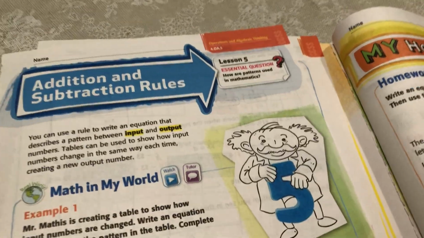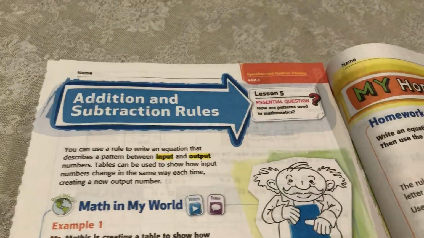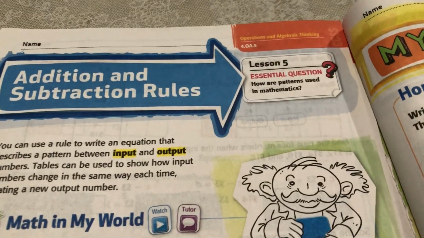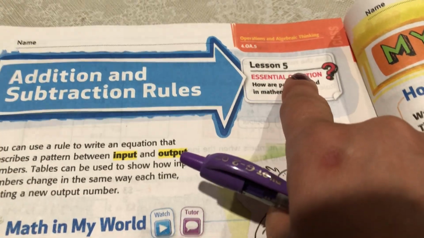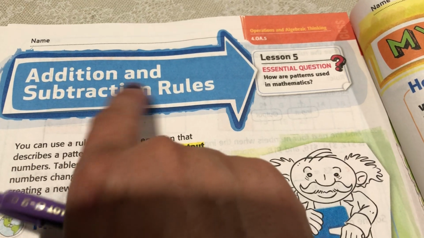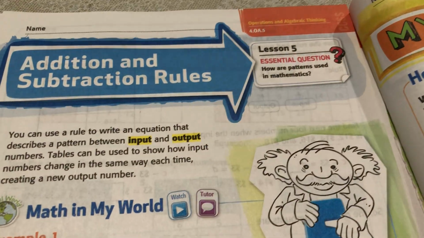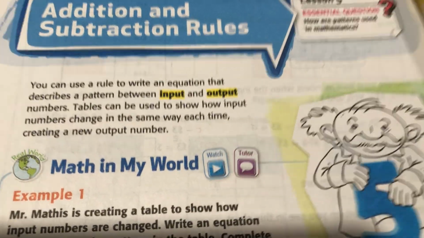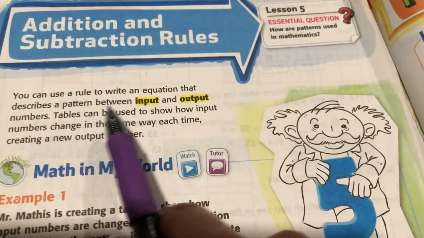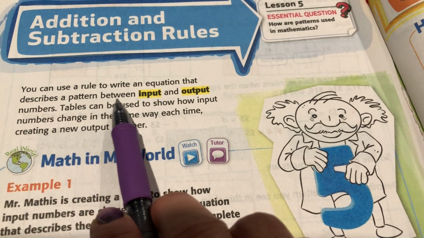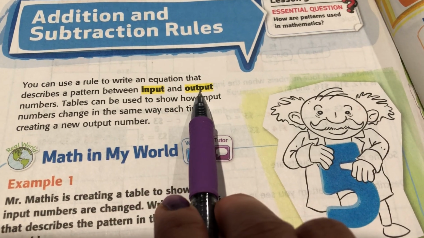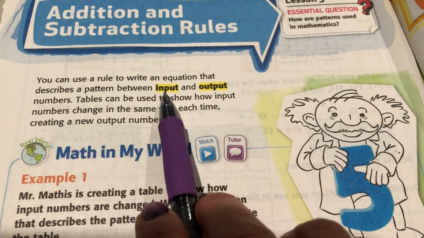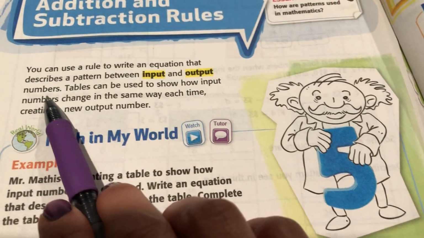Okay, my math, chapter 7 on patterns, lesson 5. This is on addition and subtraction rules. Okay, so you can use a rule to write an equation that describes a pattern between input and output. So that's new vocabulary: input and output numbers.